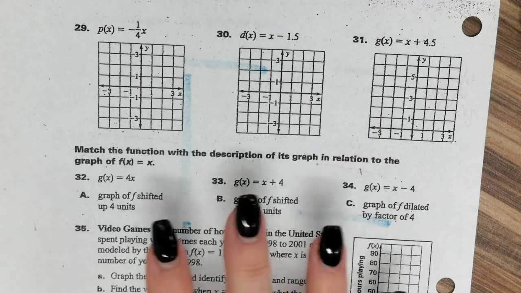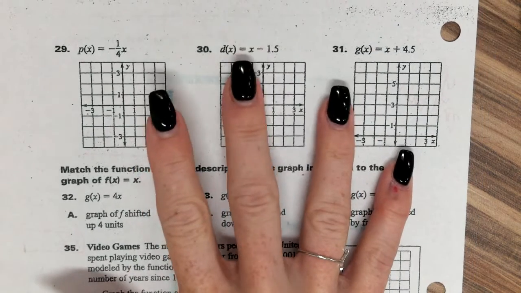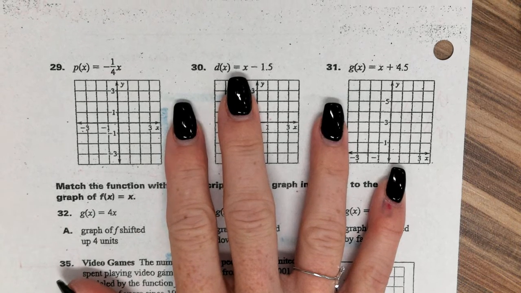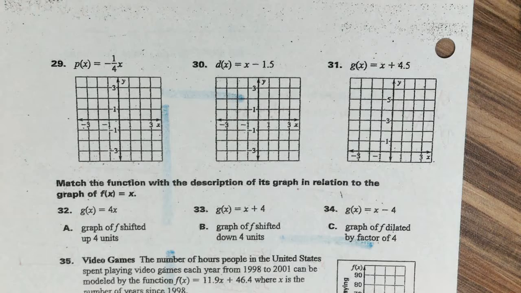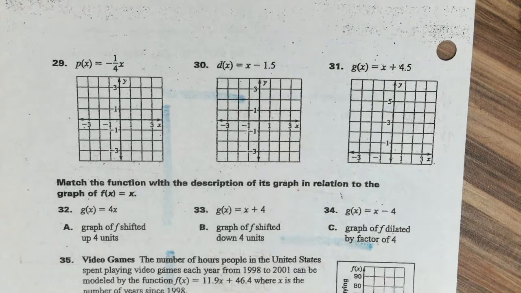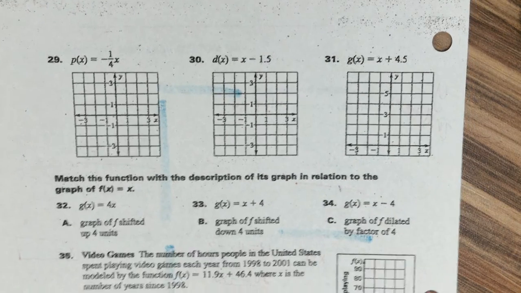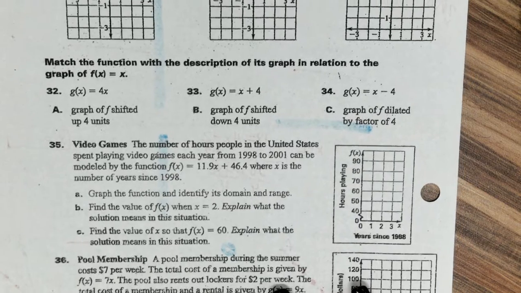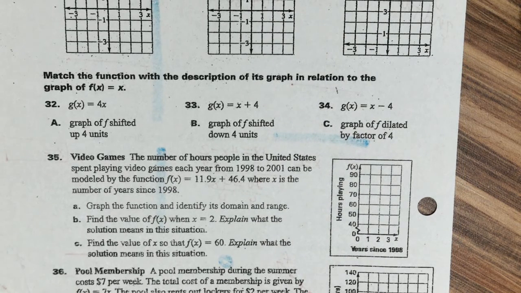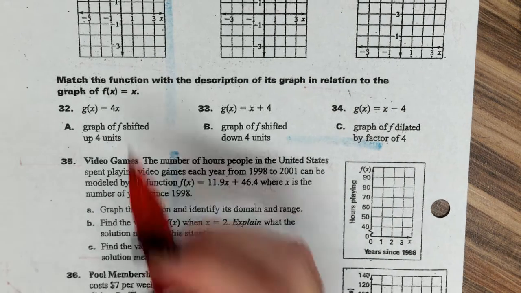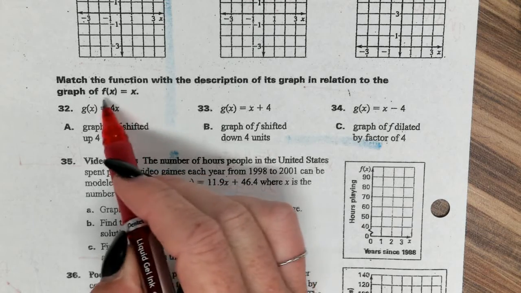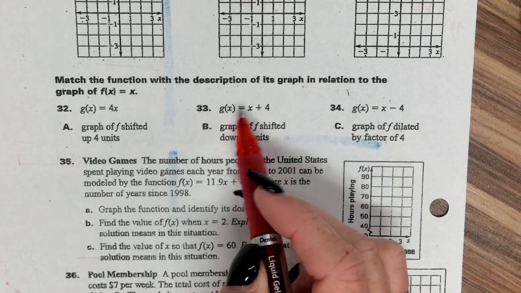You're going to do the same thing on these 3, so really just 30. So make sure you graph that parent function, f of x equals x. Like, don't forget you need your parent function. Make sense? All right, 32 through 34. Match the function with the description of the graph compared to f of x equals x. So I will do 33 with you.